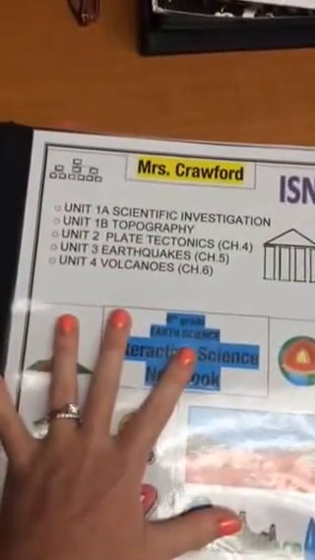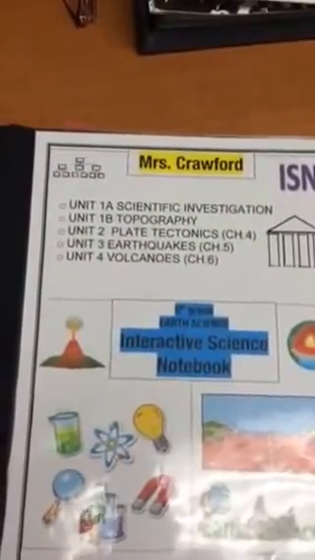So if you're missing any of those, please check the locker. Make sure your cover is securely put on the front of it, and we will see you for the ISN check. Good luck!